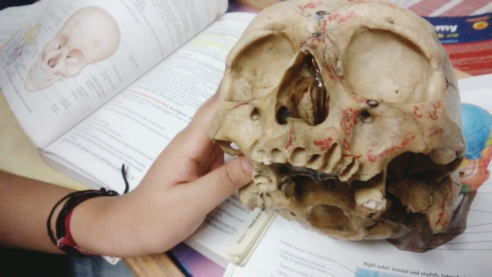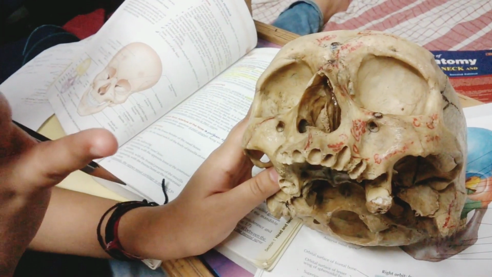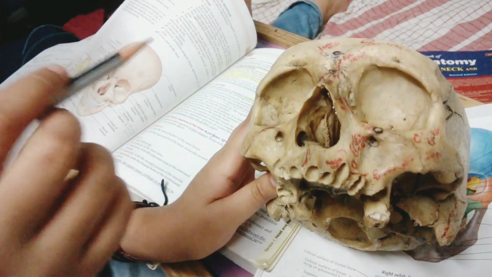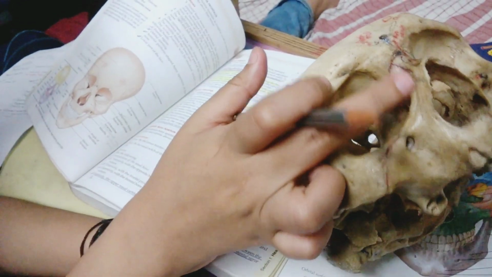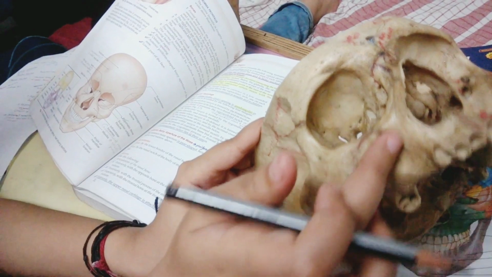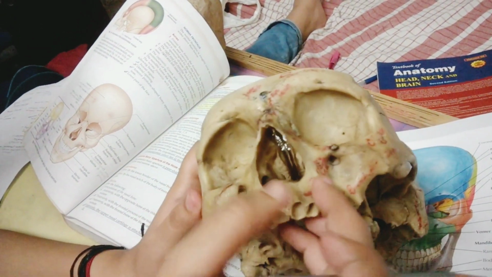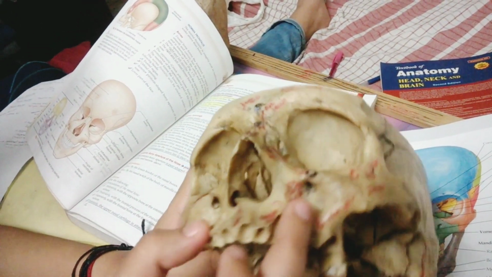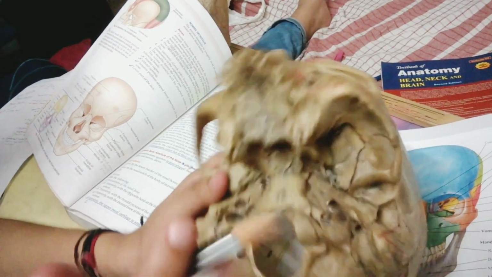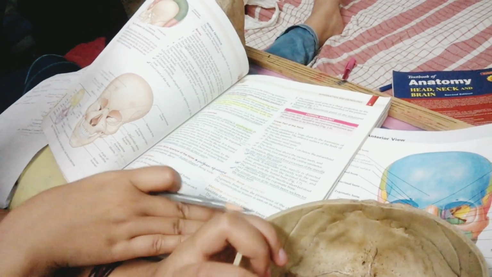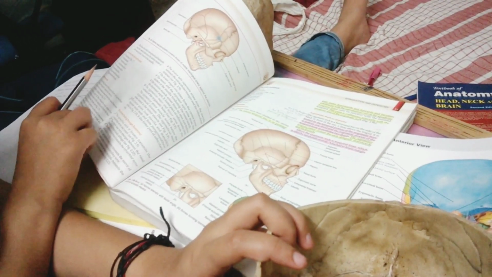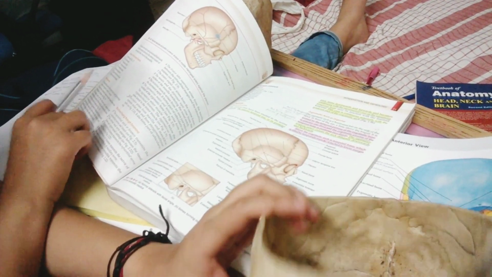In addition, 3 out of the 4 processes of the maxilla are seen in this view: the frontal process of the maxilla, the zygomatic process of the maxilla, and the alveolar process of the maxilla, which bears the sockets for the upper teeth. And there's the palatine process, which you see in norma basalis.